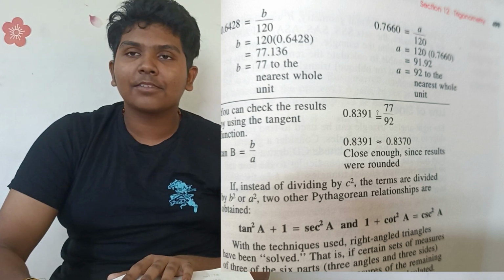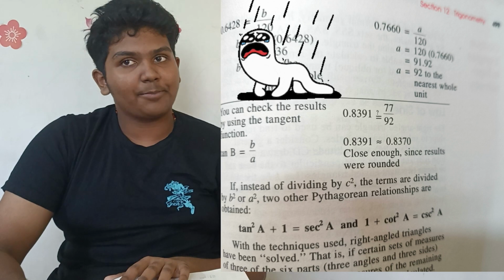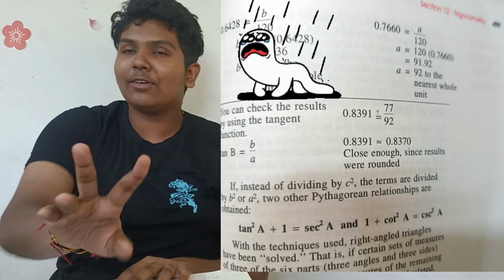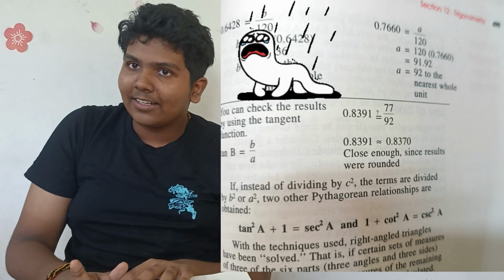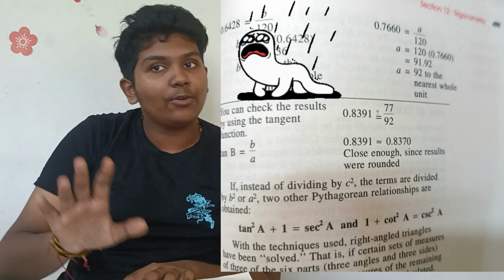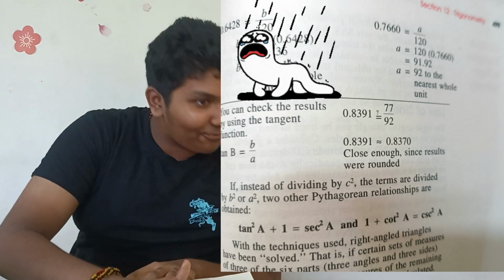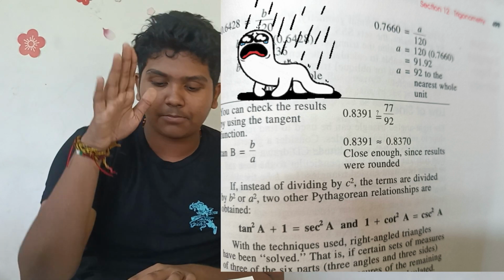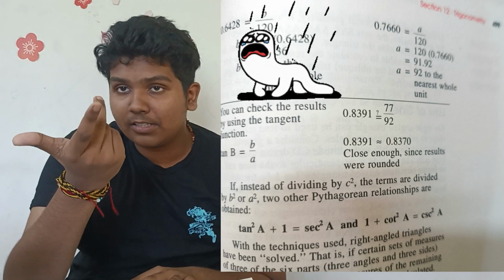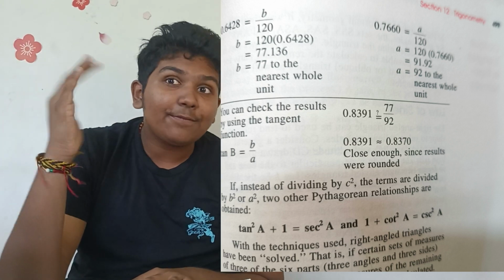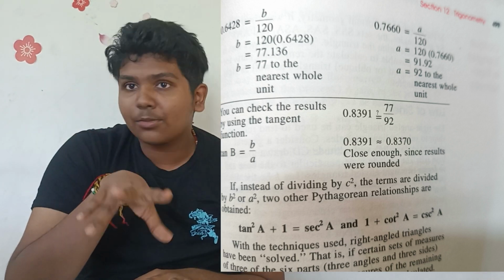Now, there are more relations coming. It's not over. We're going to end with this too, then maybe in the next video I'll start with more relationships. Now let's focus on these two relations. As I said, for the Pythagoras theorem relation, we divided by c square.